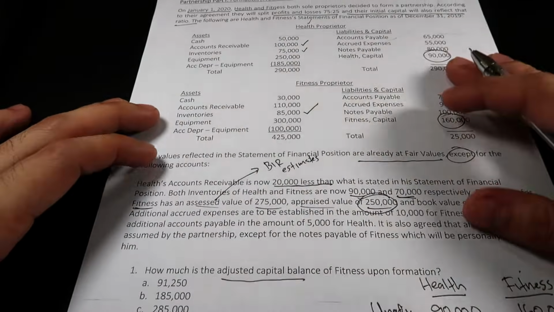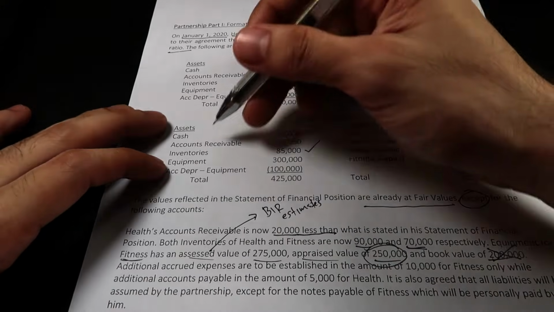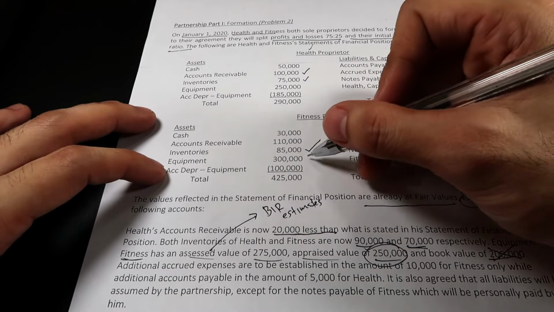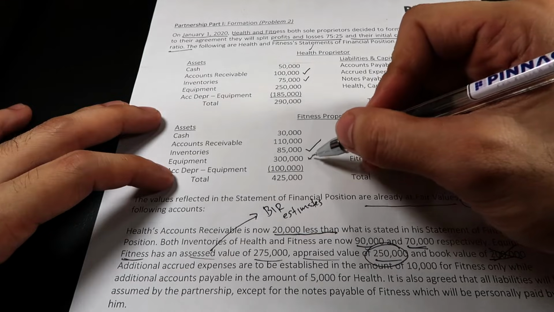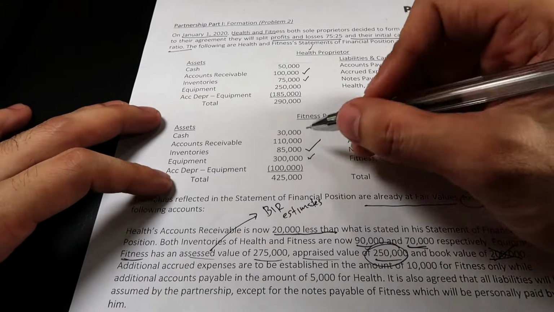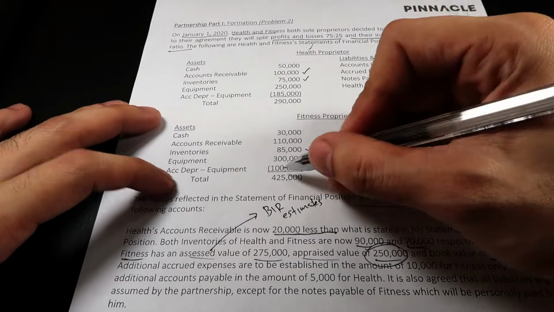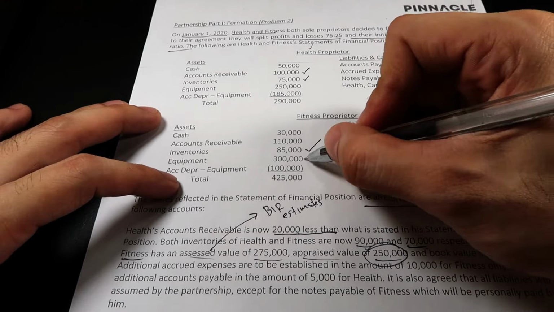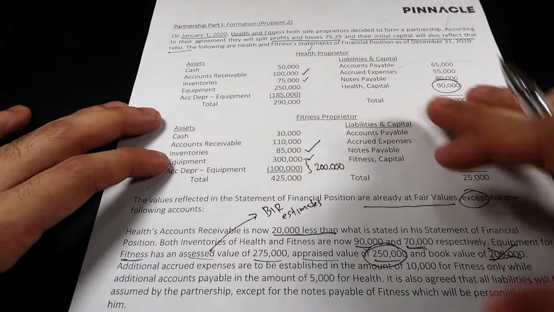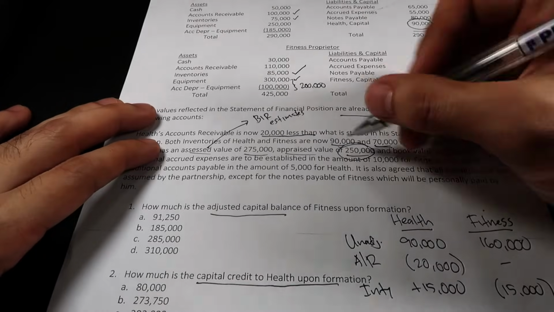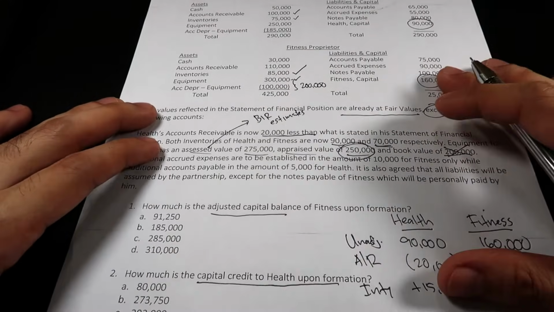So, compare natin siya. Let's look at the equipment of partner Fitness. So, this one. Okay? 300,000. But don't forget, yung 300,000 na yan, that's the cost of the equipment. Dapat i-factor in mo din yung accumulated depreciation of 100. 300 minus 100, 200,000 book value. 200,000, it's now 250. So, increase by 50,000.